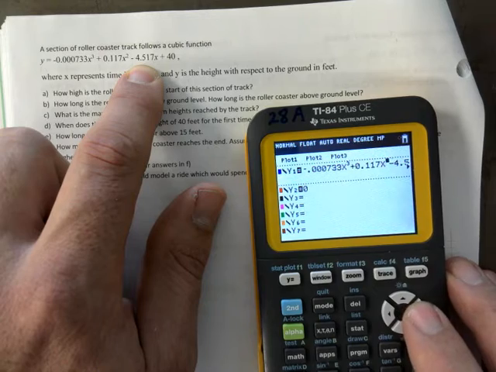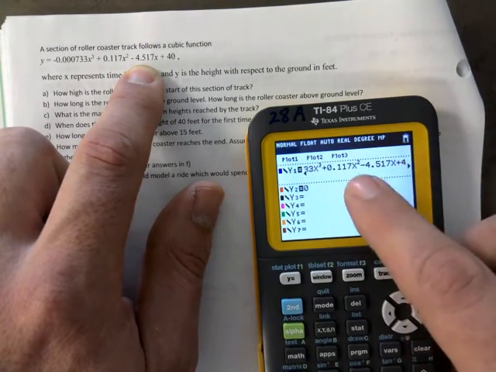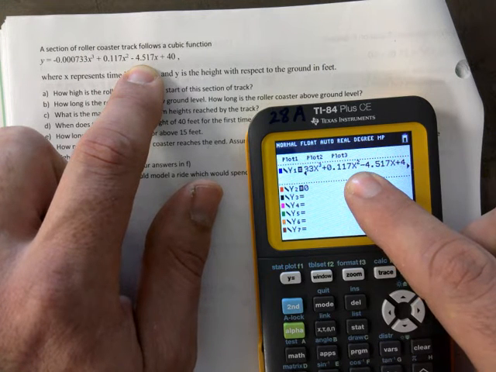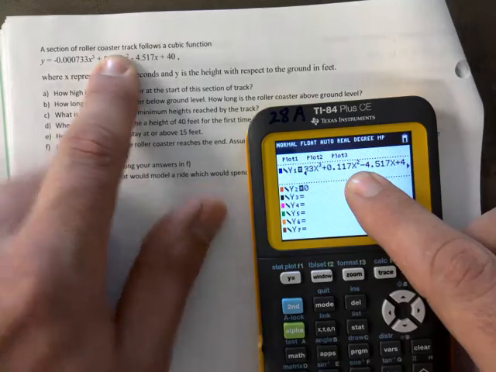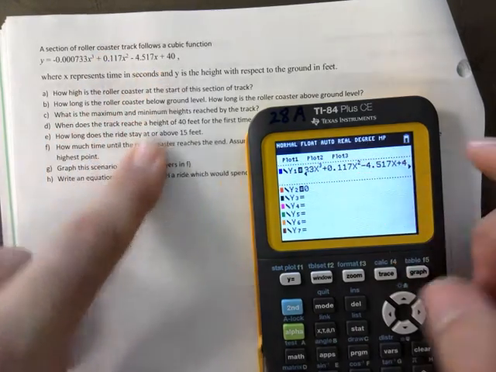117, yeah, minus 4. Also make sure you look at the powers that you put in for your x's, right? Is it x squared? Is it x? Maybe there isn't an x squared term, right? It could be that it's just not there. So you got to watch out.